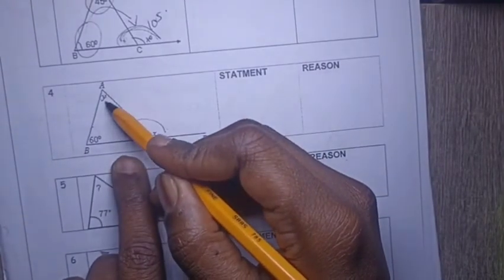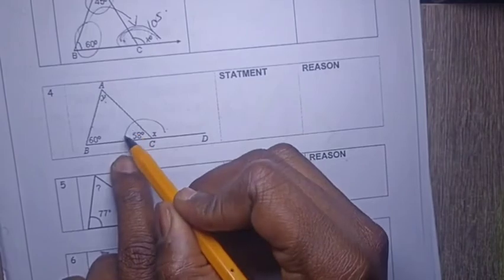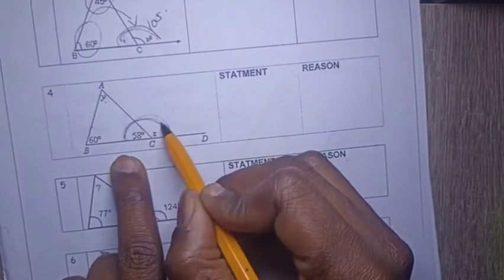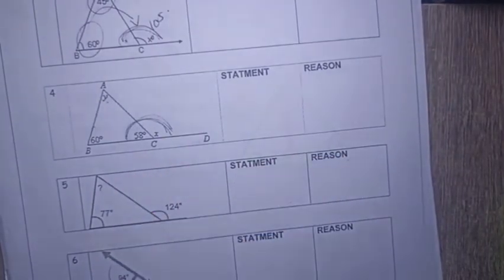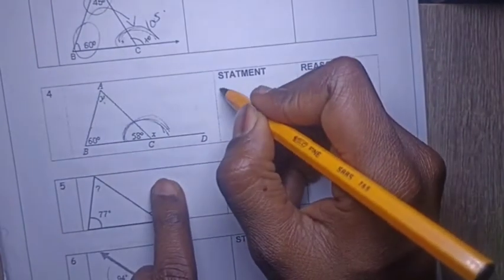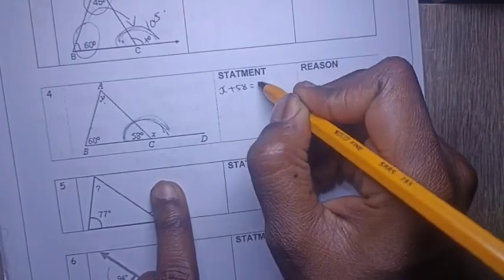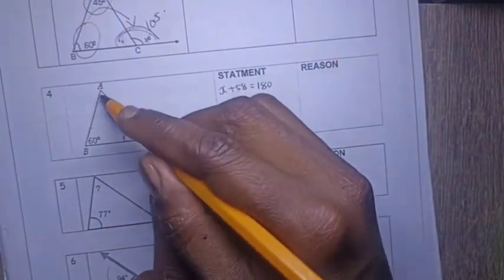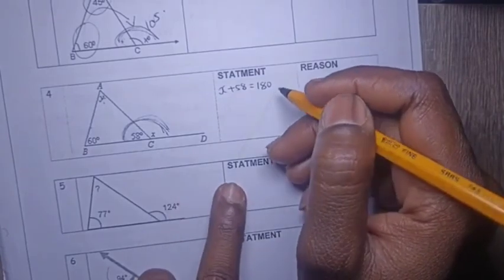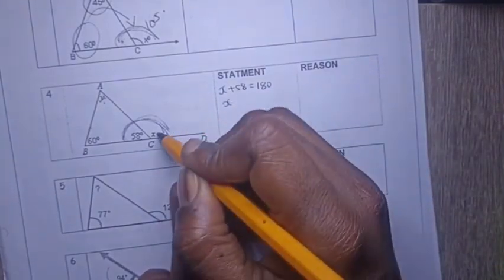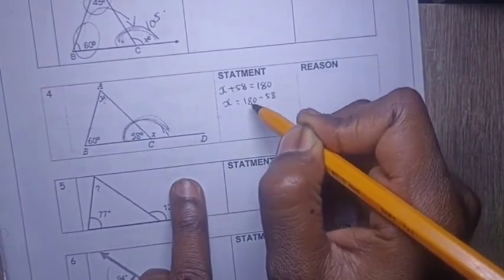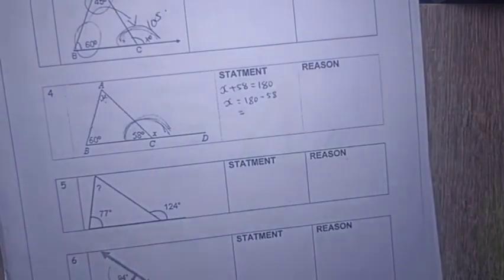How are we going to find the value of y? I'm going to do it the other way around. I'm going to find this using angles on a straight line. Angles on a straight line add up to 180. So I'm going to say x plus 58 equals 180. Obviously, you can start by looking for y, angles inside a triangle. You can find it. But I want to do it the other way. Angles on a straight line, I find the value of x. 180 minus 58. You're going to get how much?